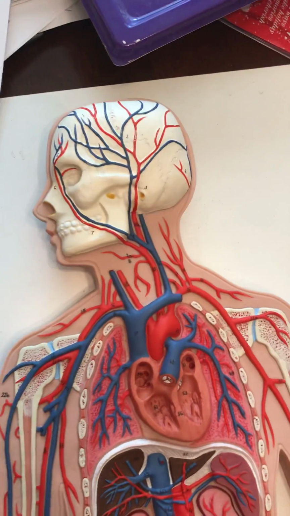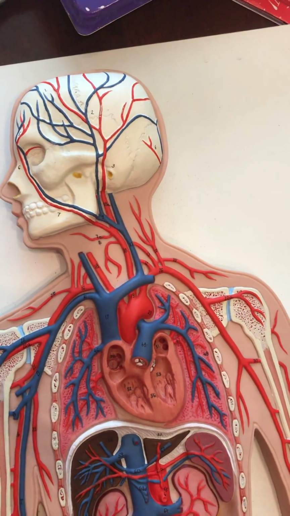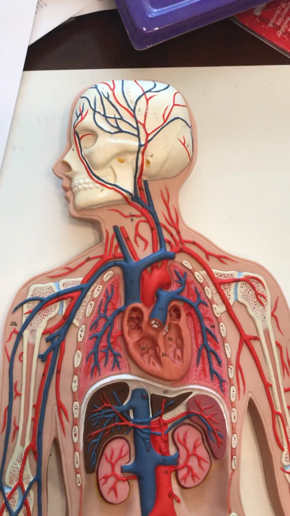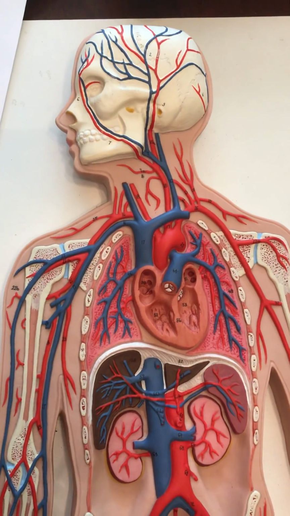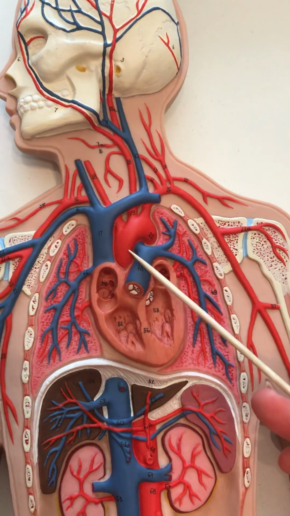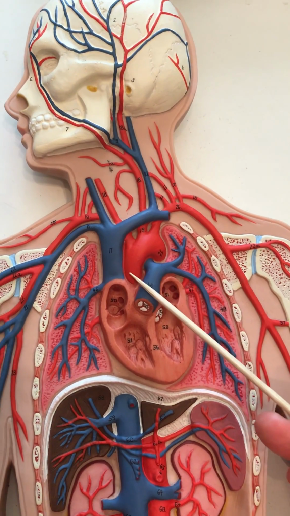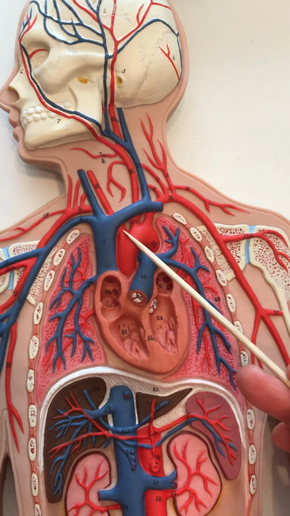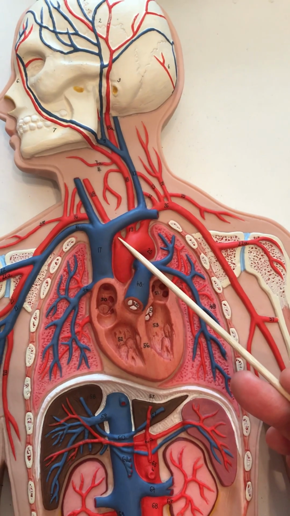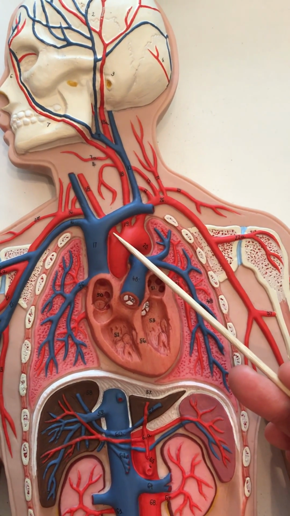Okay, so this is the artery video, and we're going to go over the different arteries. So let's break out the skewer. So right here, that is the arch of the aorta, okay? The first branch off of the arch of the aorta is the brachiocephalic artery.